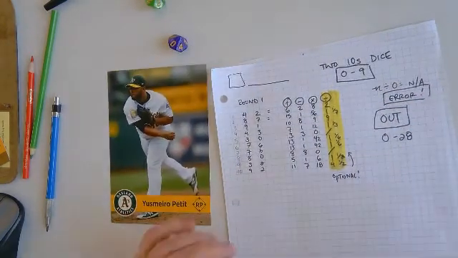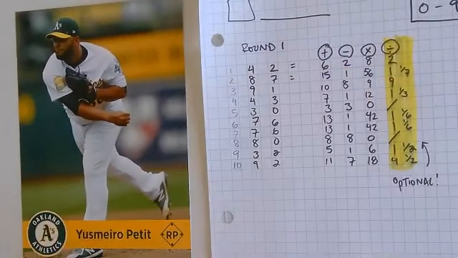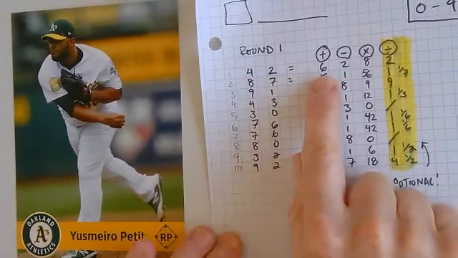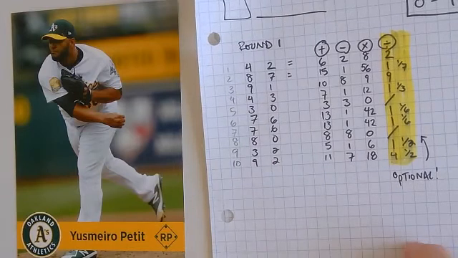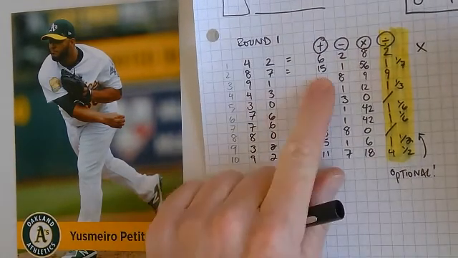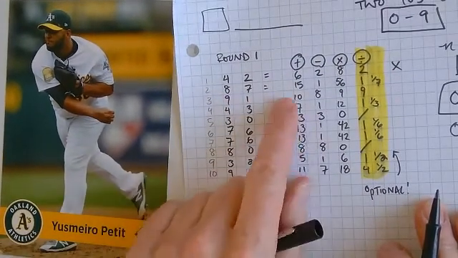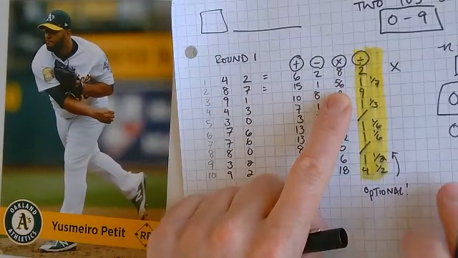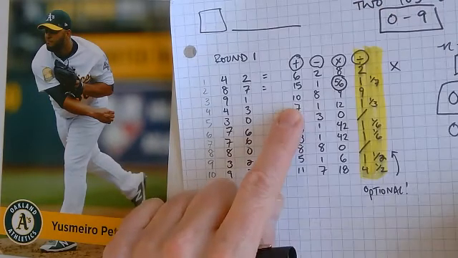So let's look at this first round. The first batter comes up, gets a 6, a 2, and an 8. Out. You're out. The second batter comes up, there's 8 and 7. So there's 15, 1, and 56. 56. That's a hit. Next.